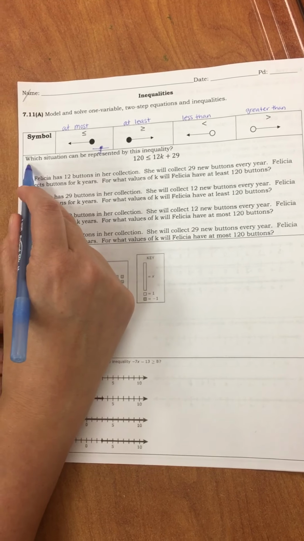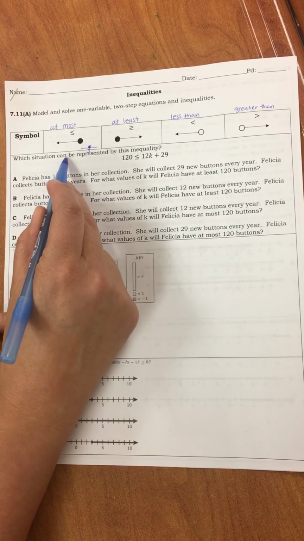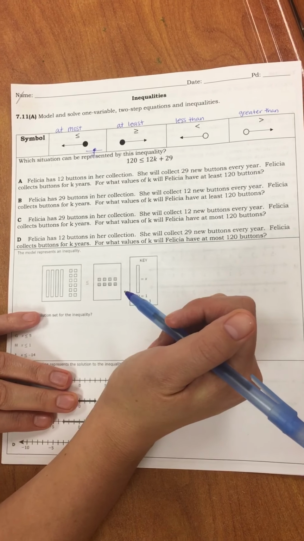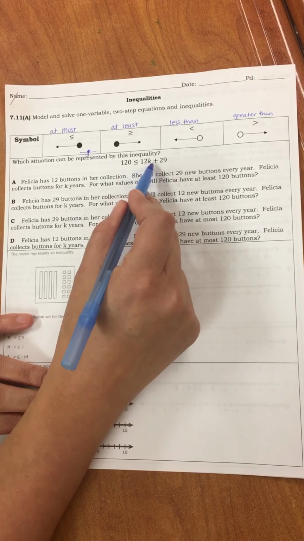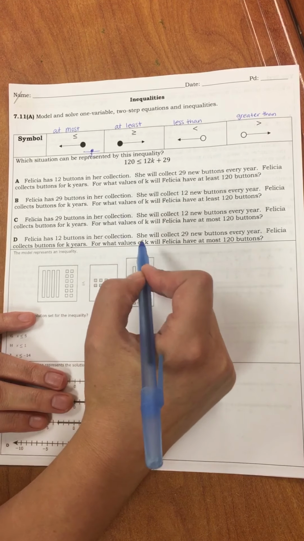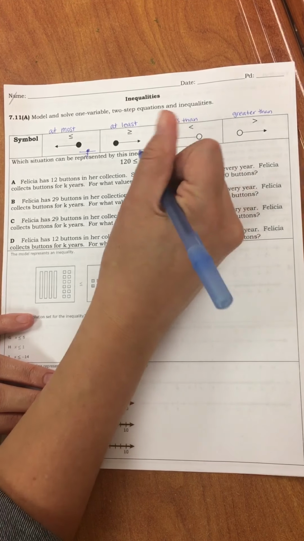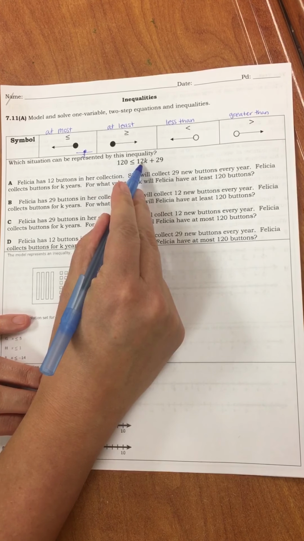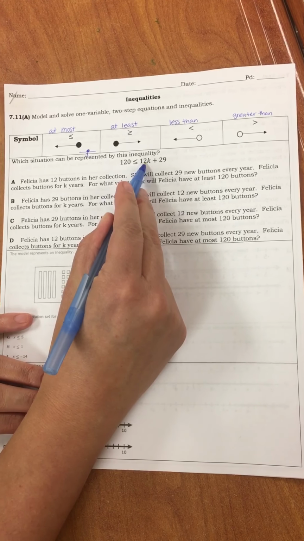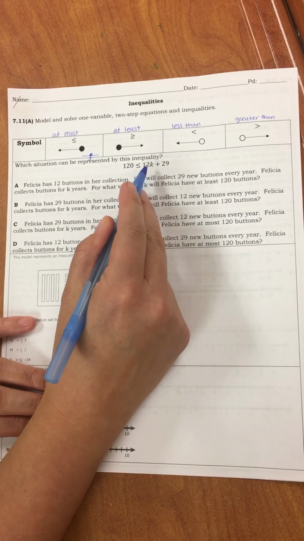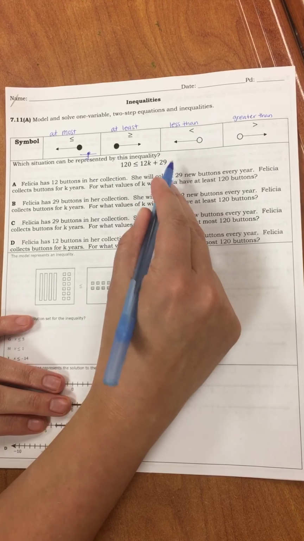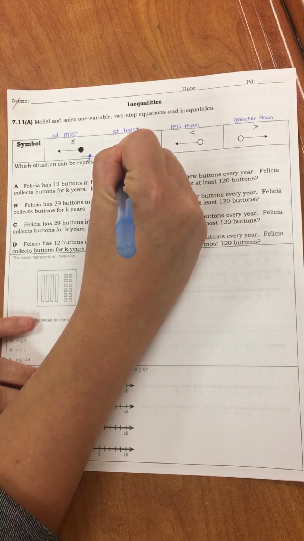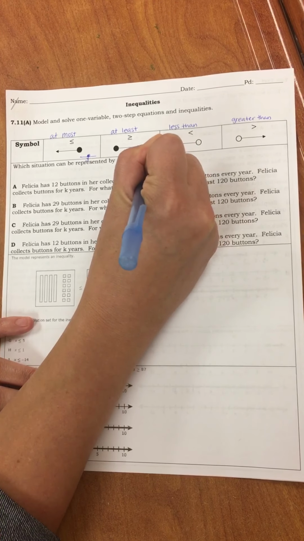So this part is kind of new. Which situation can be represented by this inequality? So here we're looking at how to look at an inequality and match it with words. This one was on STAR last year, and it's kind of a mean problem because they put the variable on the right-hand side, but we actually read these from left to right. So we need this to be on the other side, so we're actually going to rewrite it.